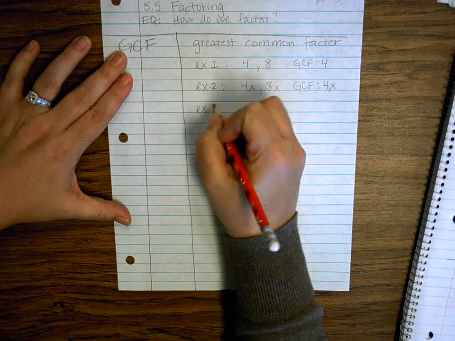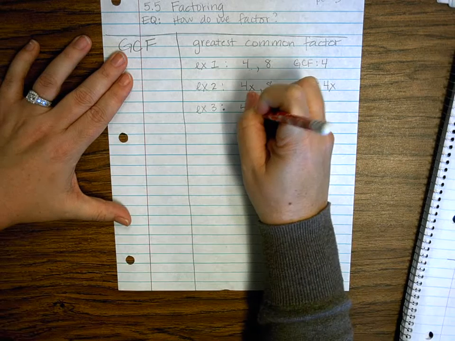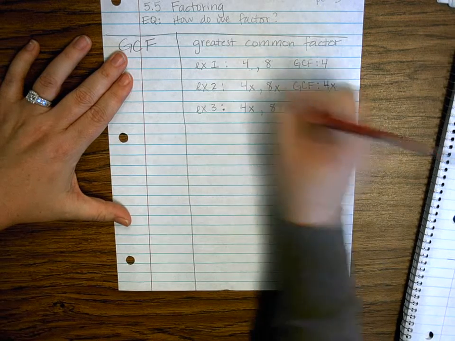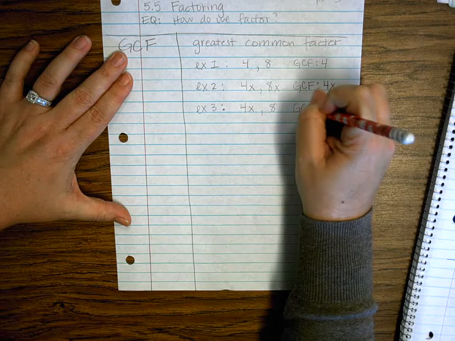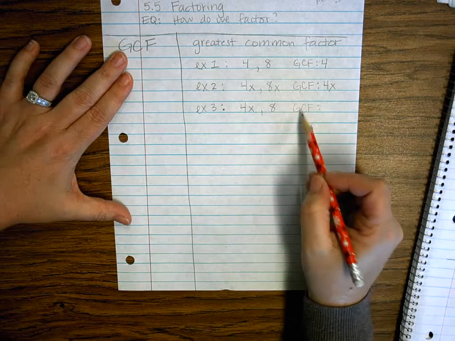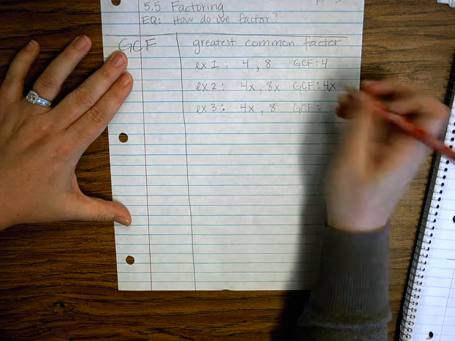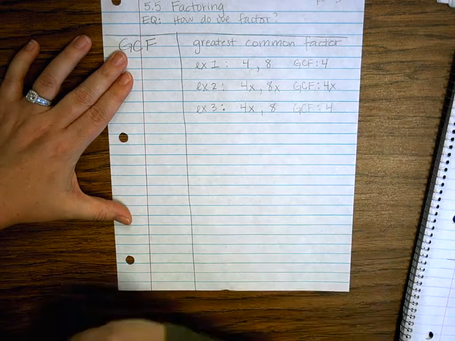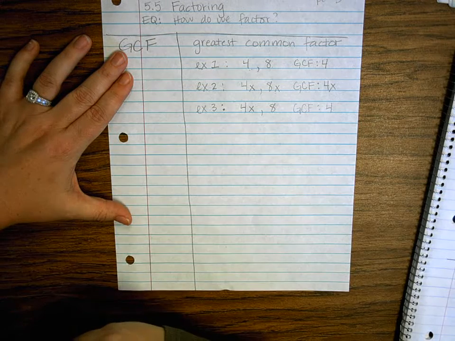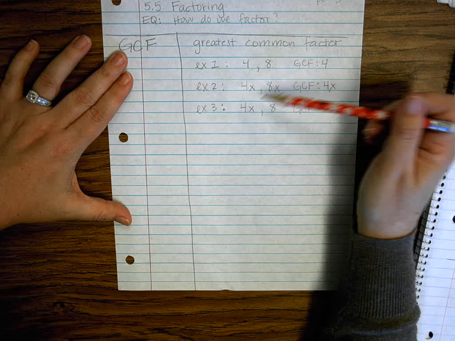Example 3. 4x and 8. What is the only thing that I can factor out of both of these? 4. Because the 8 does not have an x, so I can only take 4. So when you're looking at it, you're looking for the biggest number that goes into both of these things.